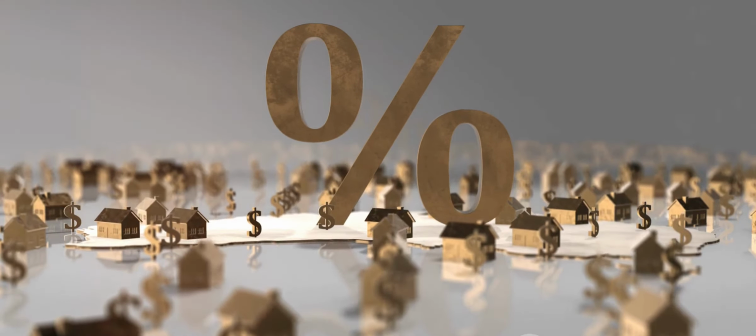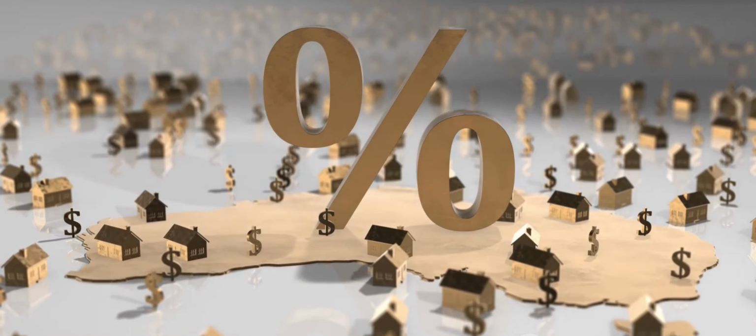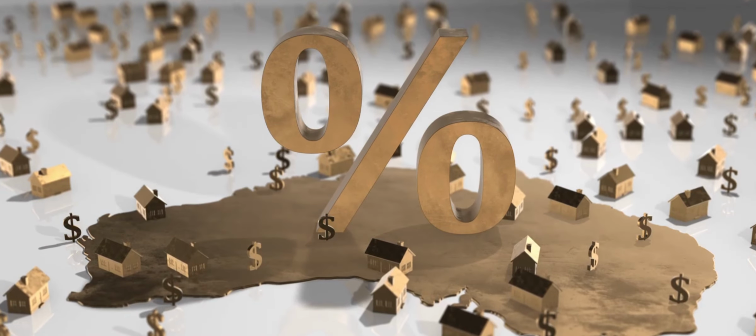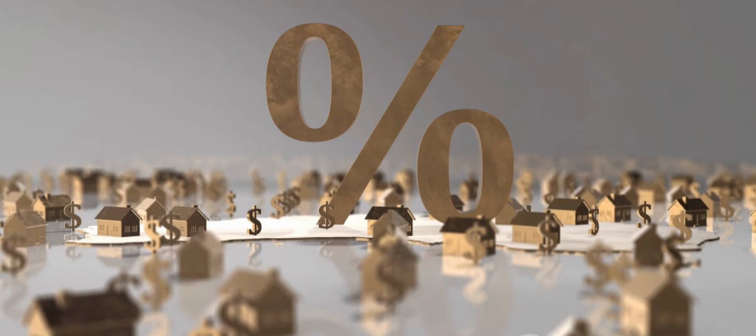Vacancies can significantly impact cash flow and ROI. So it's better to allocate for this potential inconsistency in your rental income. Low vacancy rates signify high demand, while high vacancy rates may indicate oversaturation or economic downturn. So you better pay attention to this.